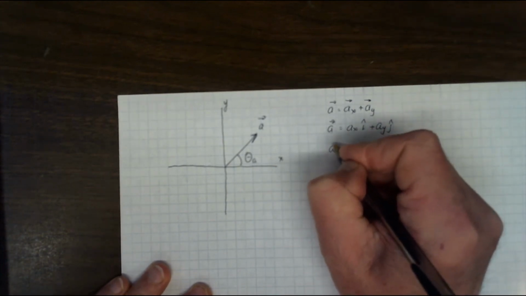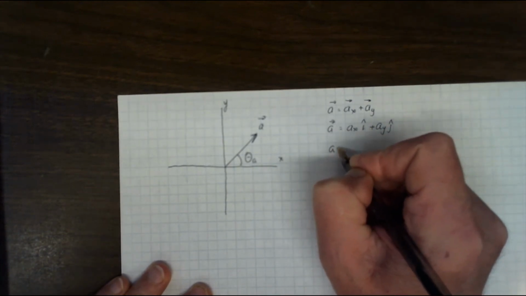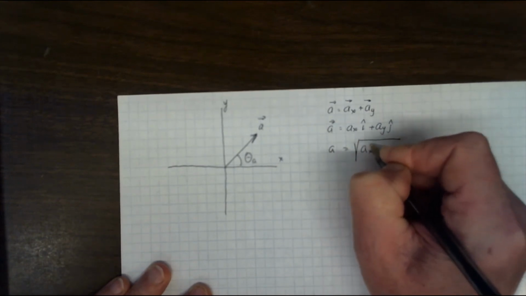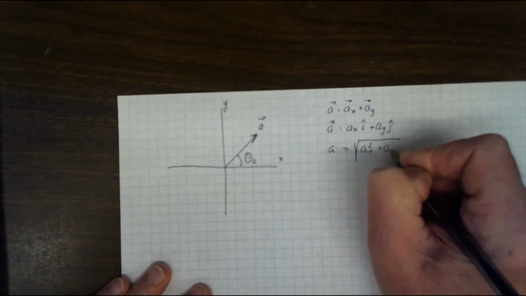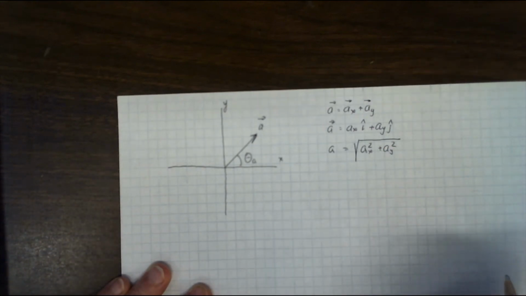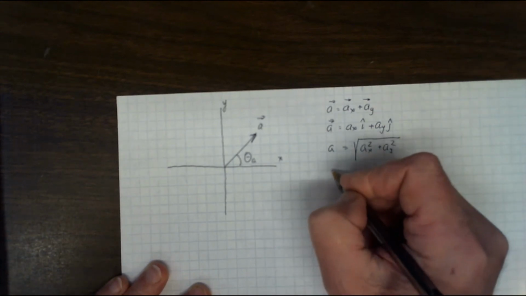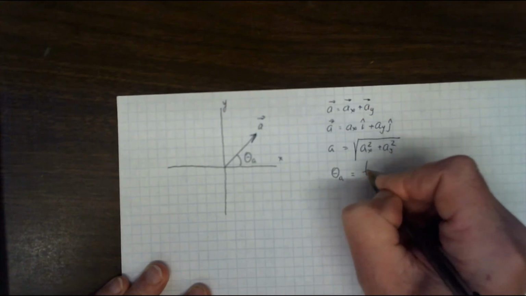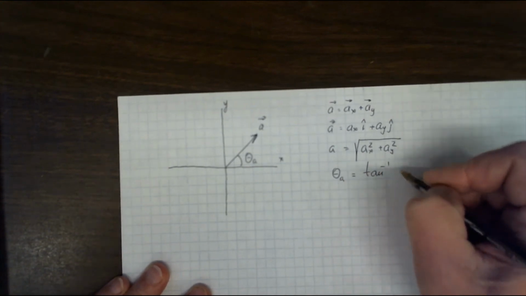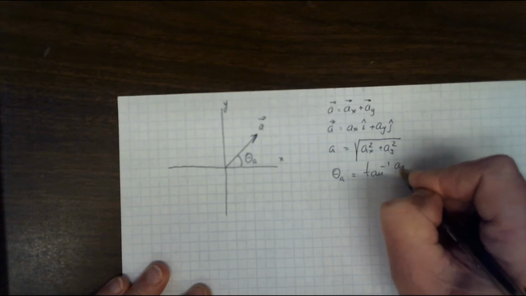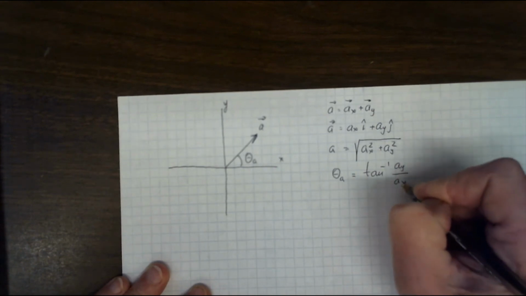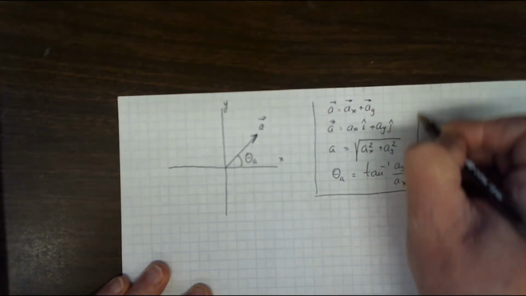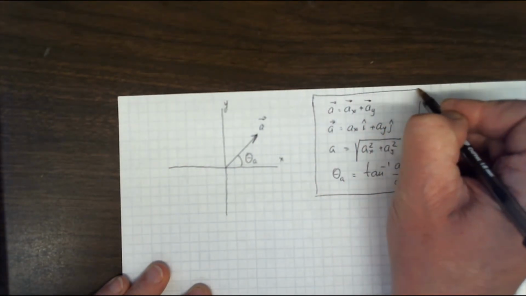Vector A has magnitude square root of A of x squared plus A of y squared, and vector A makes an angle theta of A, which is inverse tangent of A of y over A of x. True for any vector in the xy plane.